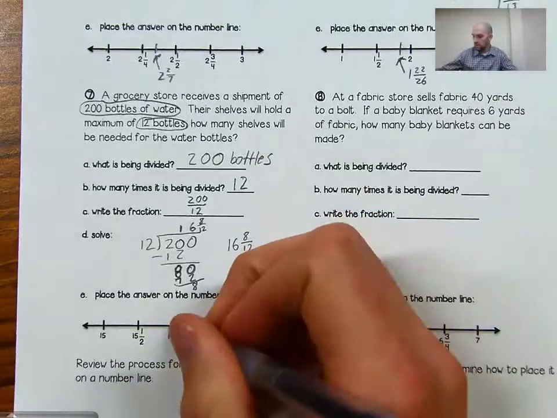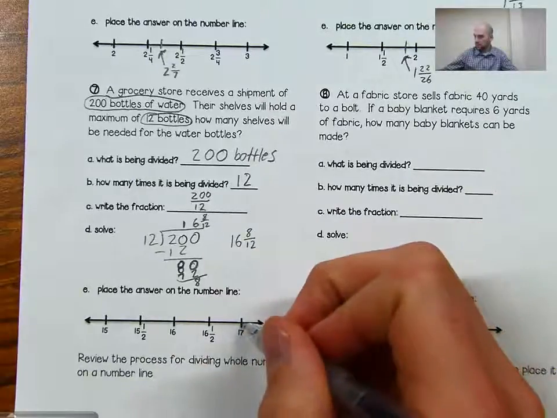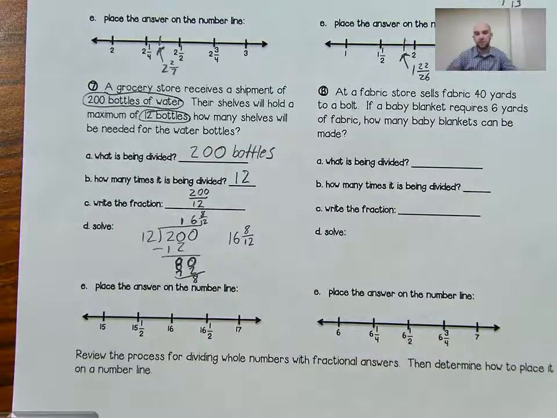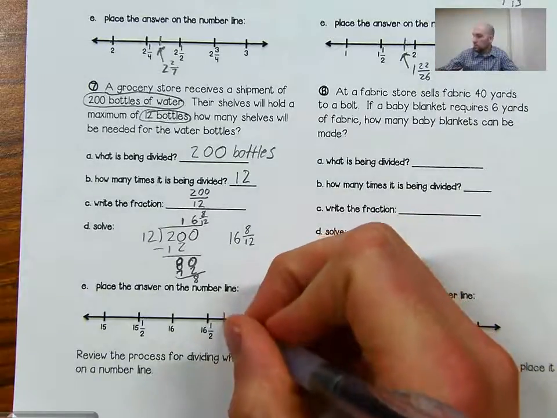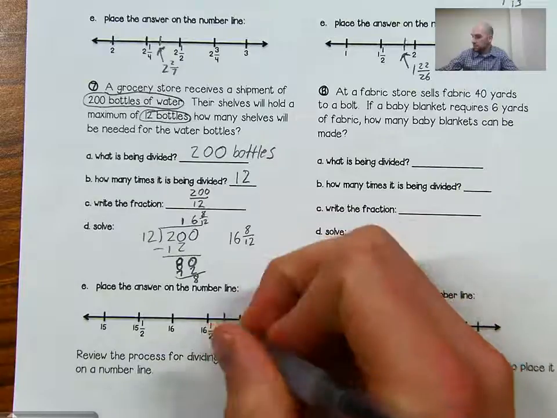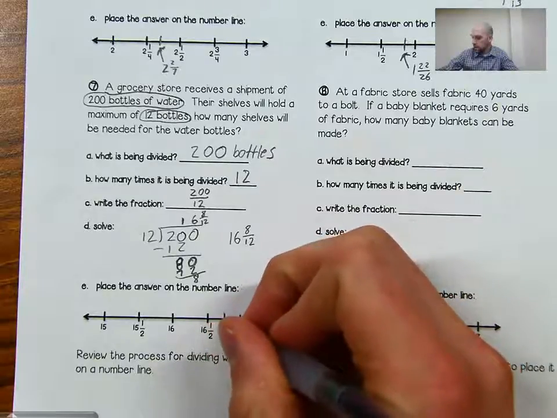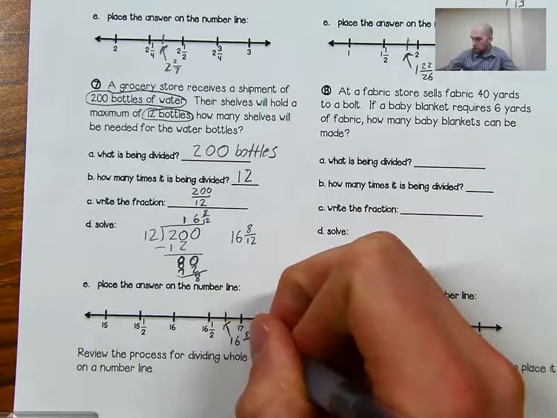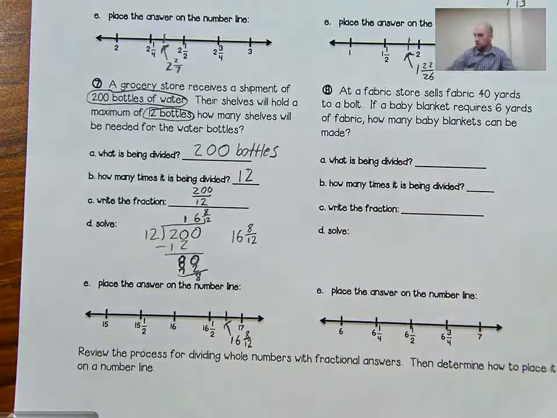Well, it's going to be more than 16, and it's going to be less than 17. Question is, is it greater than or less than 16.5? Well, I know that 6 twelfths is 1/2, and 8 twelfths is more than 6 twelfths, so it's going to be more than 16 and 1/2. So 16 and 8 twelfths is going to go right about here. All right.